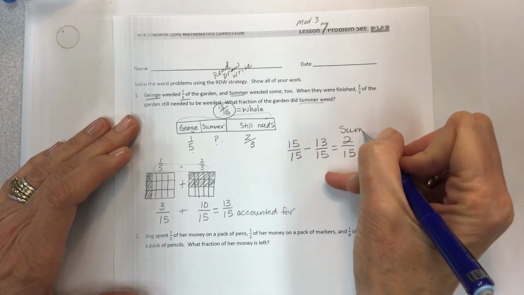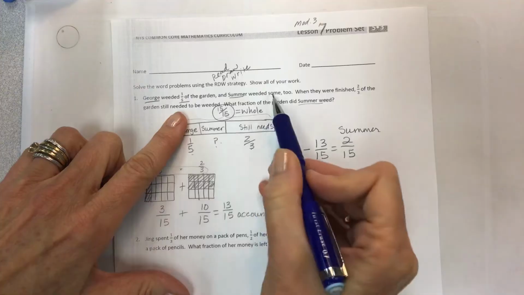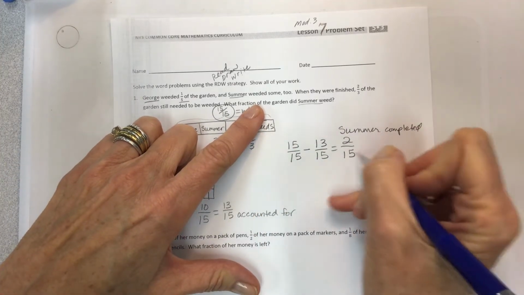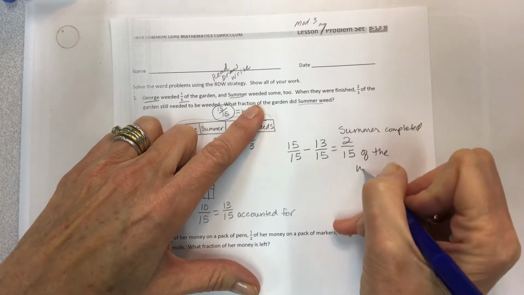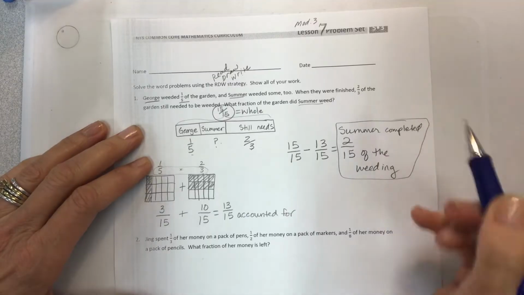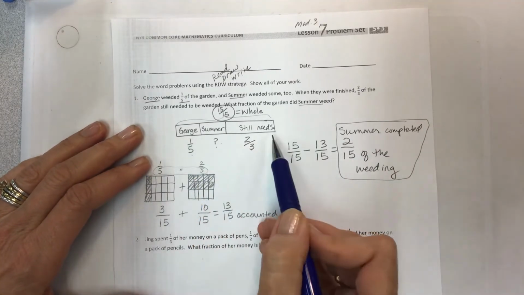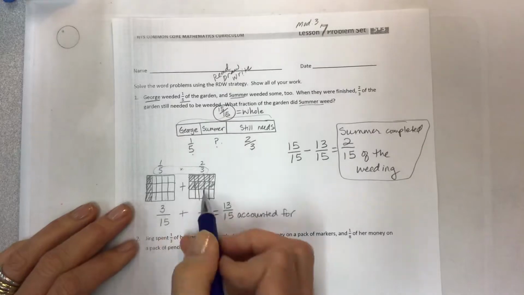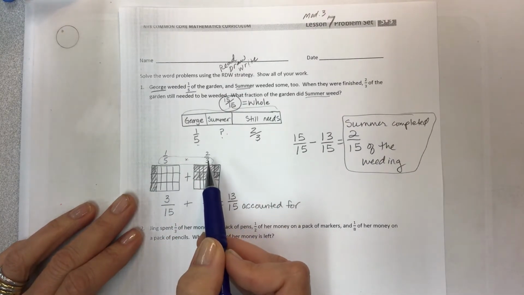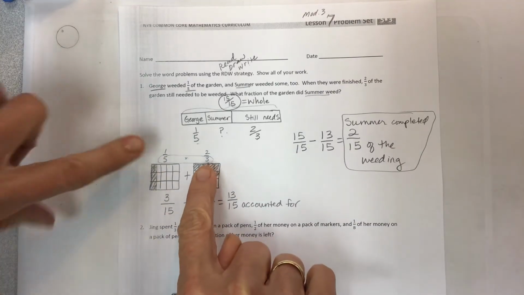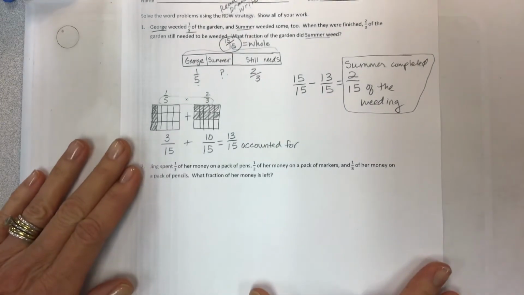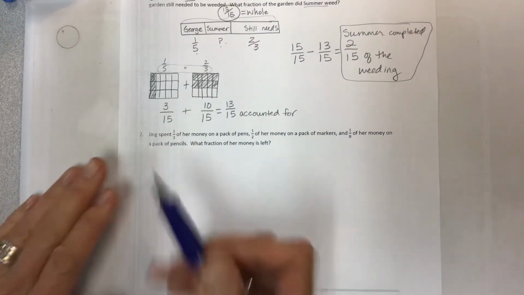So Summer completed 2/15ths of the weeding. Okay? And so that's what everything can look like. Remember, whole, parts add up to the whole, and then you can use your area model if you're not entirely sure of what to do with these common denominators or how to get the equivalent fractions. So let's move on and I'll show you how to do another one.